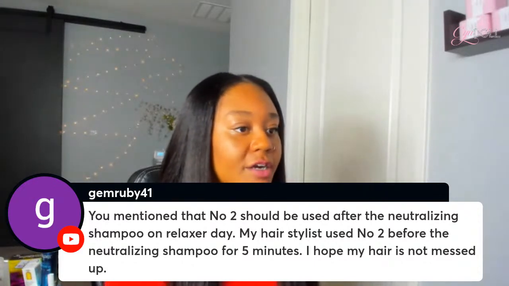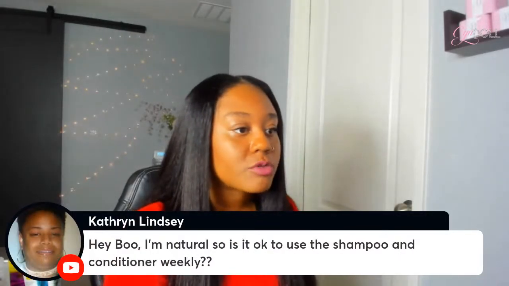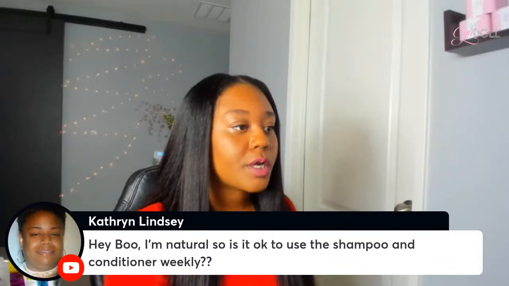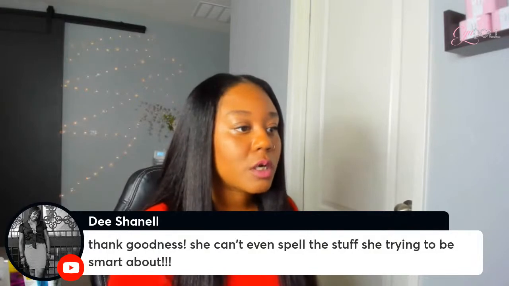You mentioned that number 2 should be used after neutralizing shampoo or relaxer day. My hairstylist used number 2 before the neutralizing shampoo for 5 minutes. I hope my hair isn't messed up. It won't be messed up. Hey boo, I'm natural, so is it okay to use shampoo and conditioner weekly? It sure is. People wash their hair all the time.